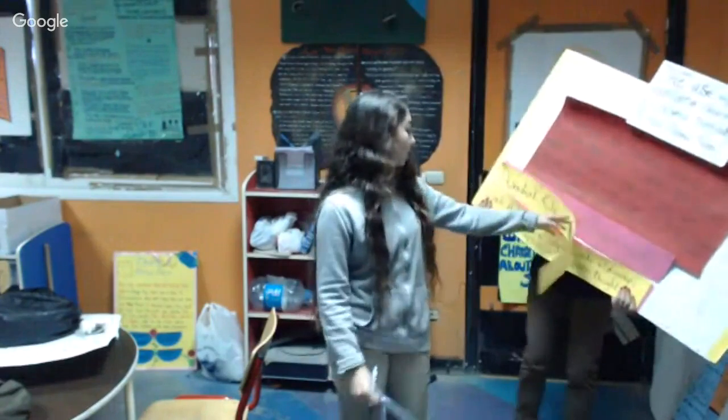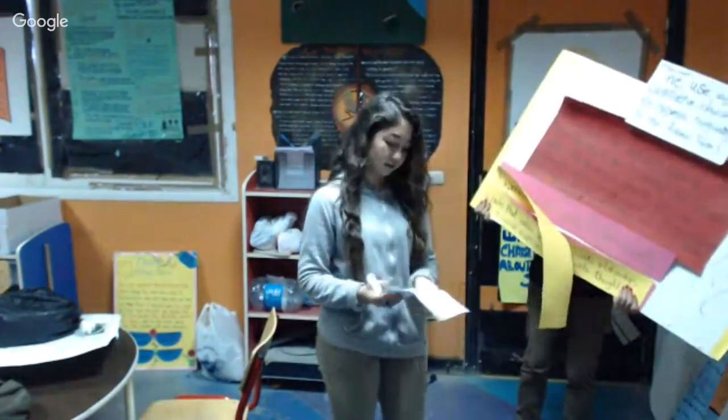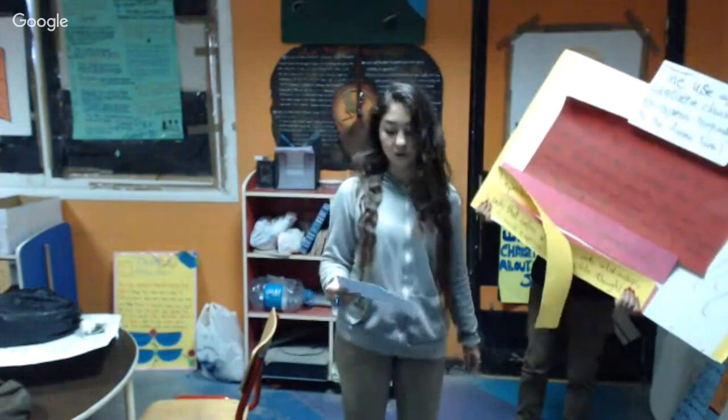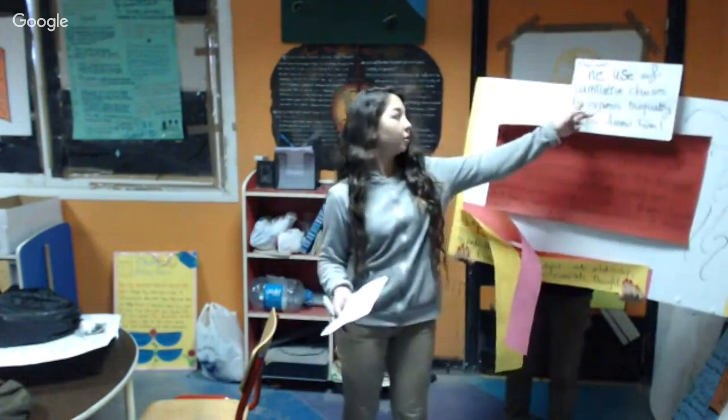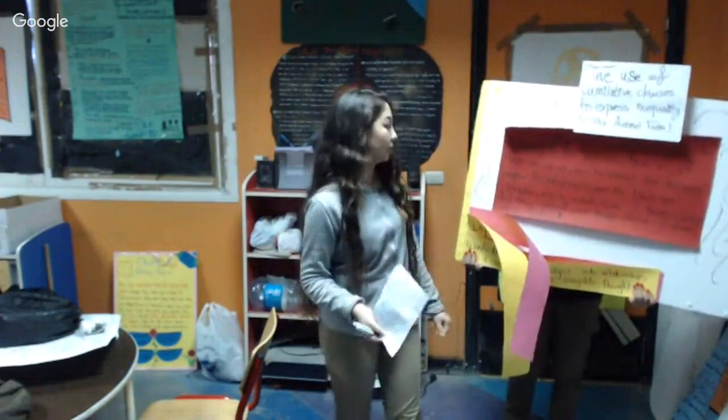Okay, first of all, a clause is a group of organized words containing a subject and a verb relationship. And here we said the cumulative clause. The cumulative clause is an independent clause followed by a series of dependent clauses.